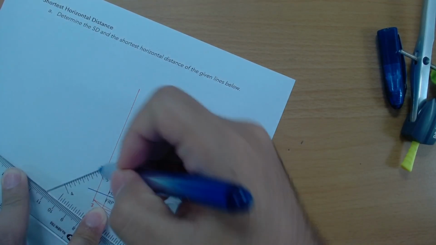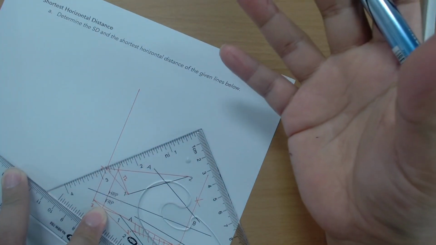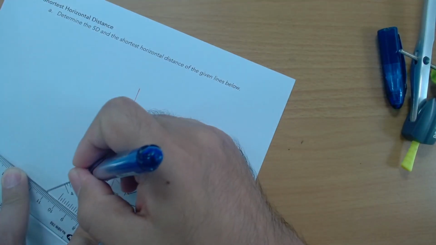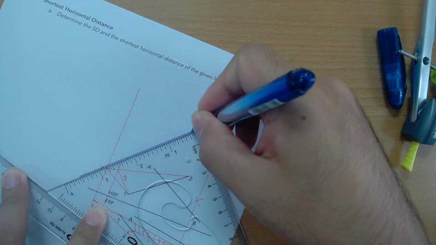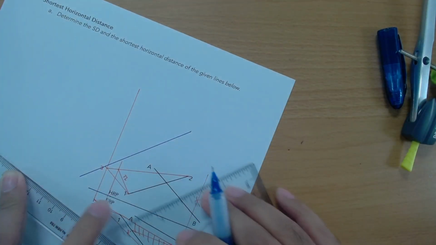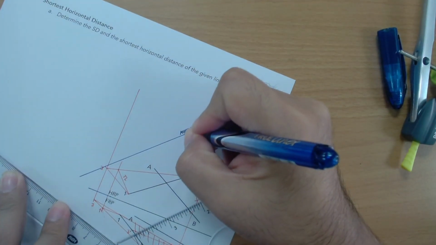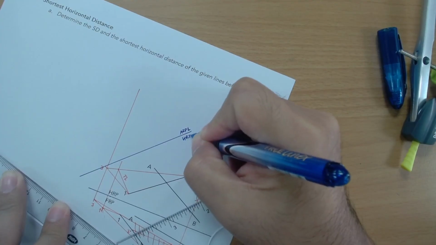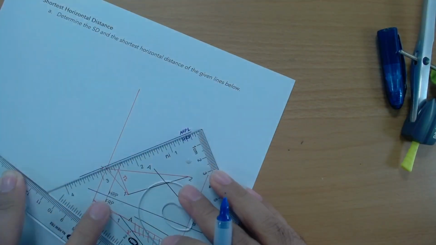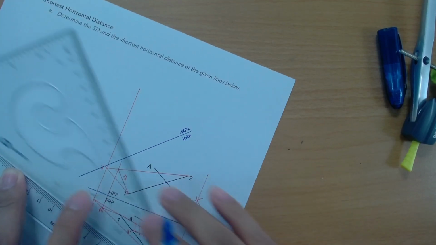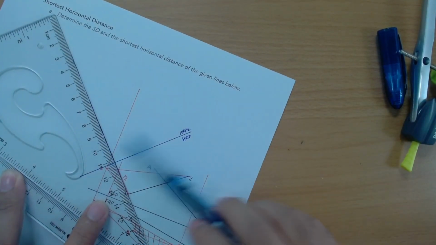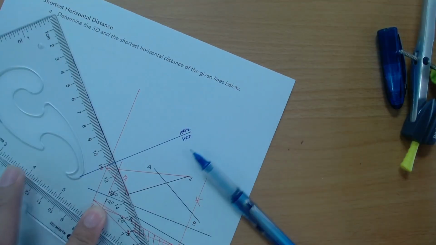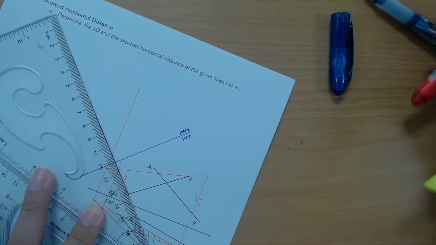So kumbaga, it already did its job, no? So, not necessary na na i-project ko pa siya in the other views. So, I can have something like this, and this is now ARP1. This is HRP. Okay? So, if I project this, ang ipo-project ko lang is yung original lines lang, or the given lines, which is 1, 2, and AB.